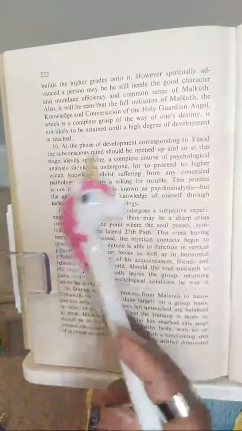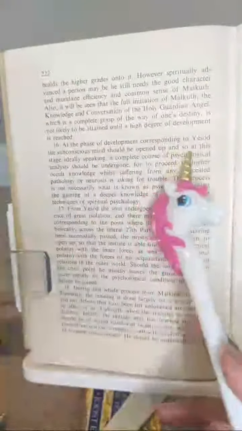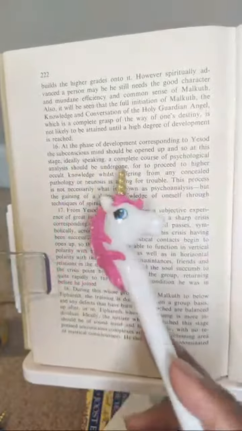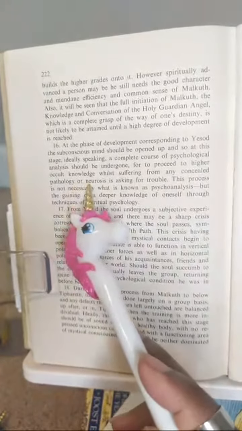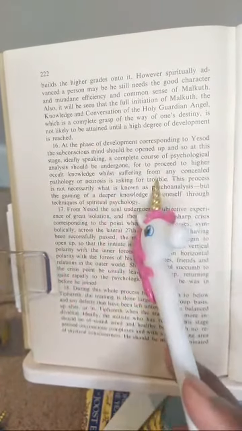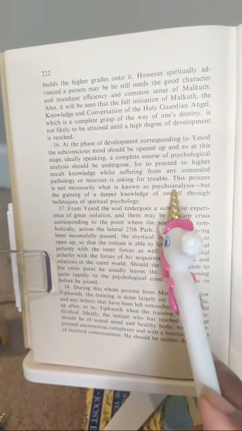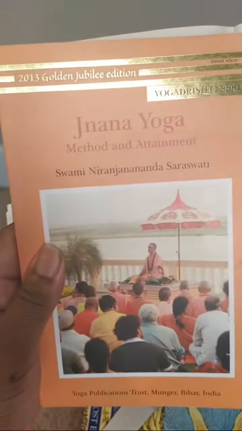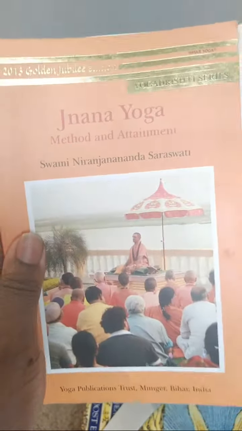16. At the phase of development corresponding to Yesod, the subconscious mind should be opened up. And so, at this stage, ideally speaking, a complete course of psychological analysis should be undergone. For to proceed to higher occult knowledge while suffering from any concealed pathology or neurosis is asking for trouble. Don't skip it. This process is not necessarily what is known as psychoanalysis, but the gaining of a deeper knowledge of oneself through techniques of spiritual psychology. Sounds a lot like what we've been talking about in this book, eh? You know, if you've been paying attention and practicing.